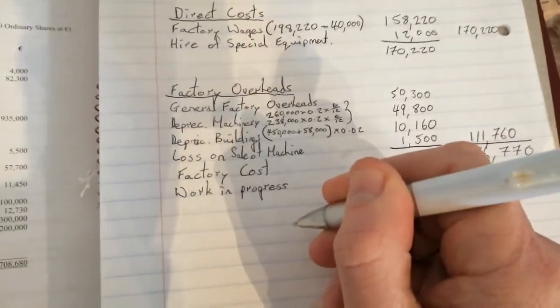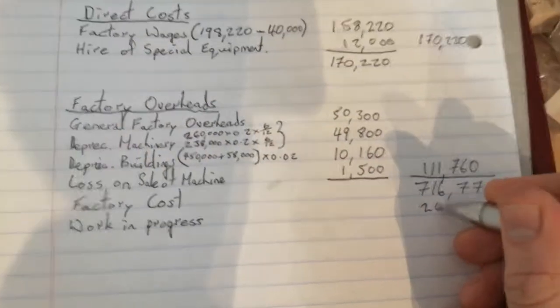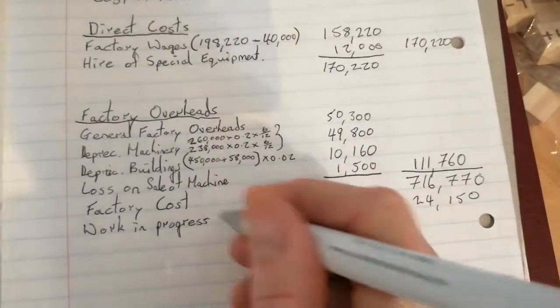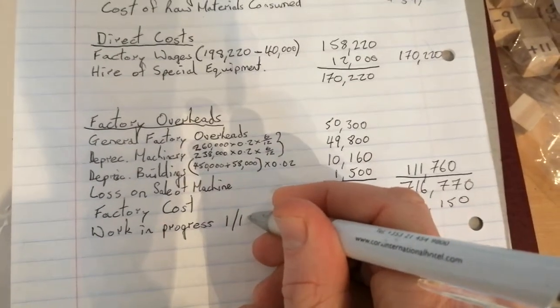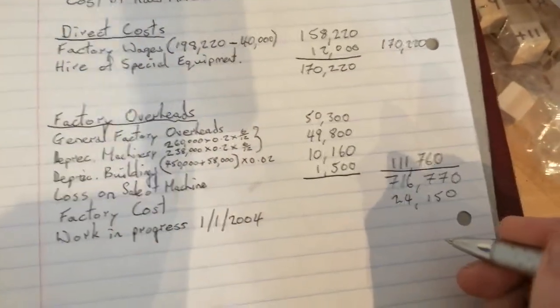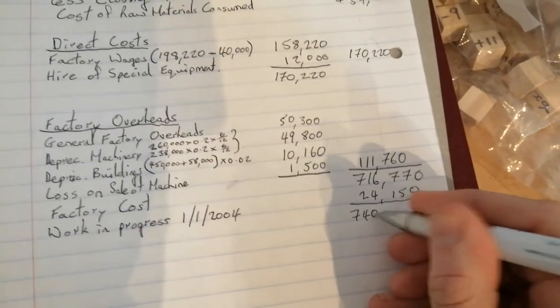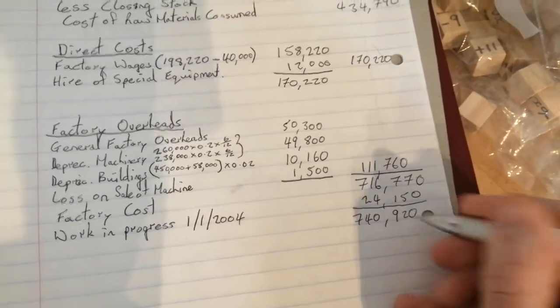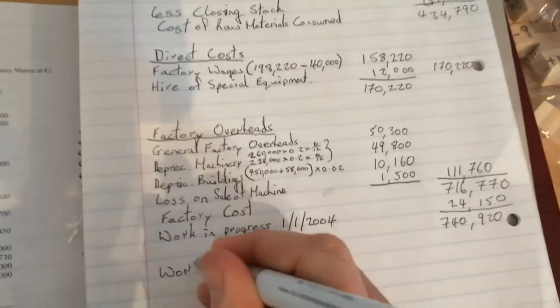So at the start of the year, let's see where they were. Work in progress, 24,150. And just so we're clear, it's from the start of the year. It's the opening stock of work in progress goods. Okay. So adding that on there, 740,920, isn't it? Okay, and then we subtract the work in progress at the end of the year.